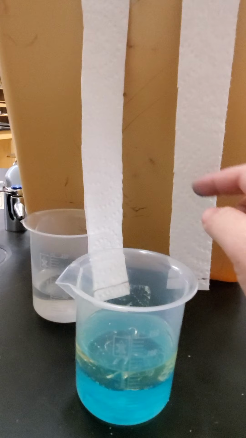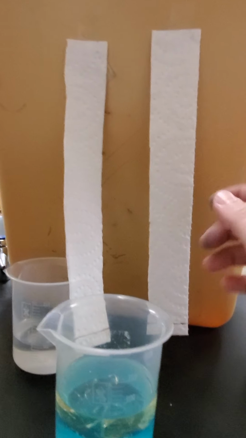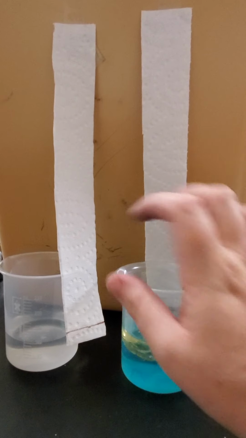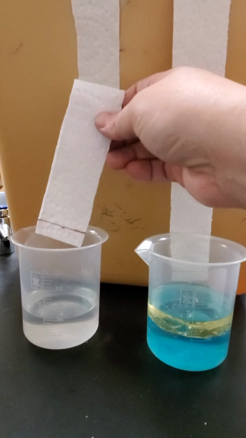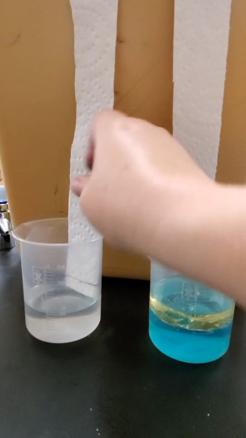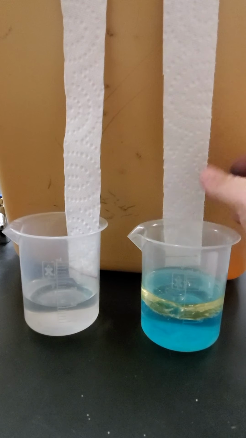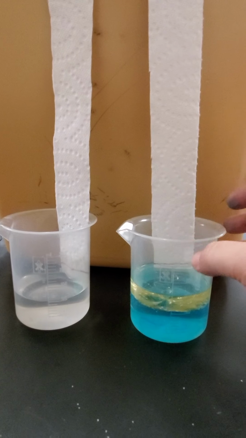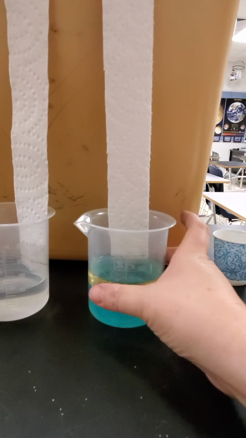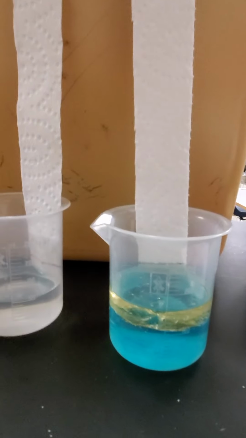Okay, so I have my paper towels taped to this. And what we're going to do is we are going to just put the tips into the water and see what happens. All right. There's in just the water.